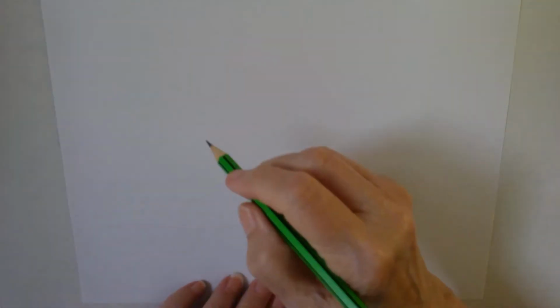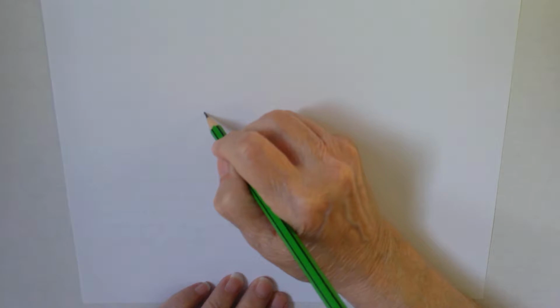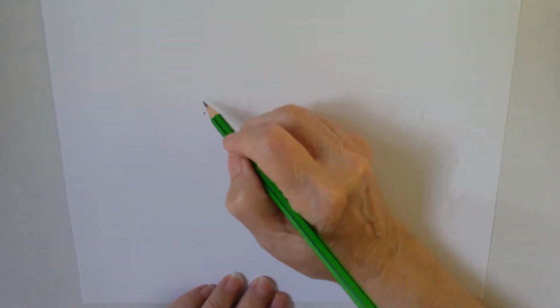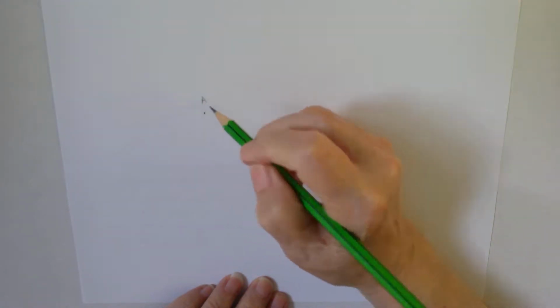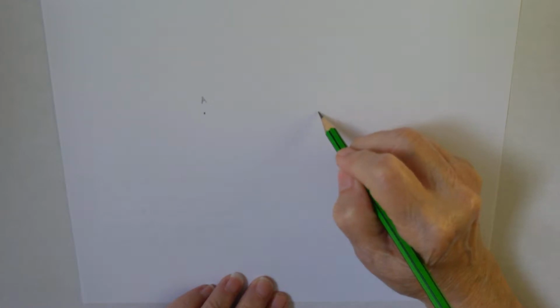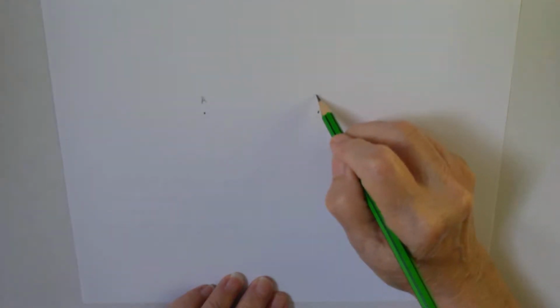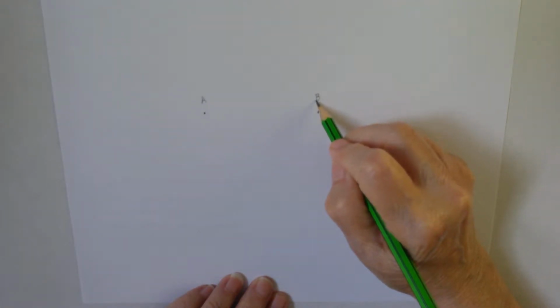One of the first postulates that you learn is that 2 points determine a line. So if I put a point on my paper and I call it point A, and I put another point on my paper and I call it point B, then I have a unique distance between points A and B.